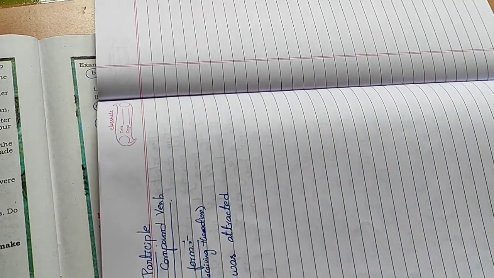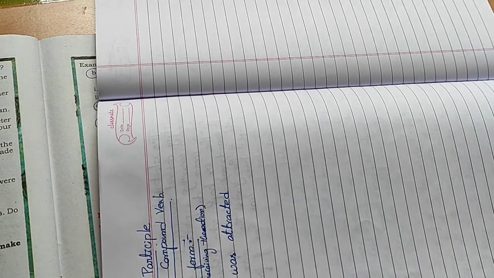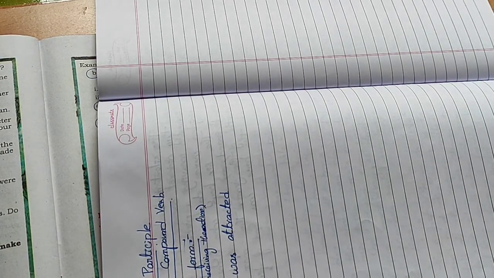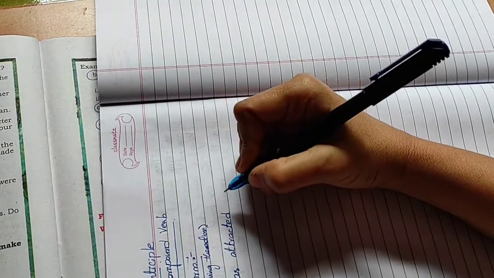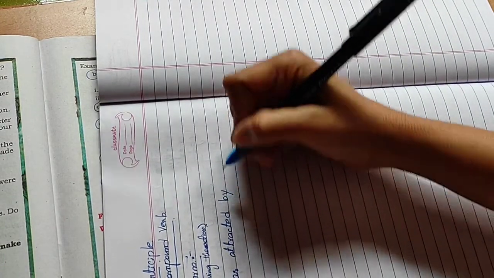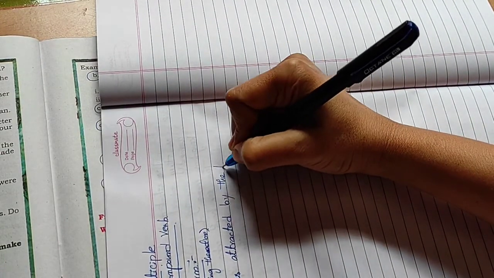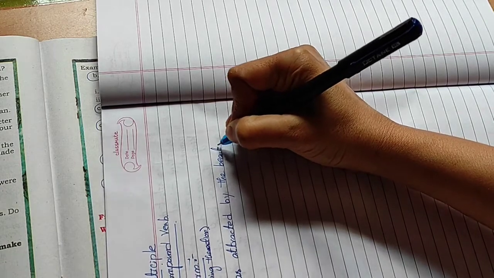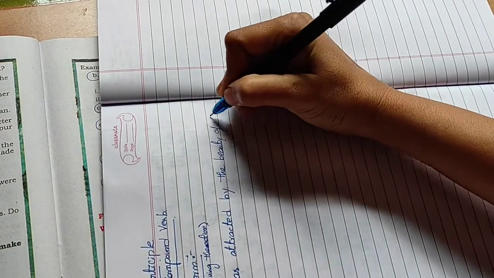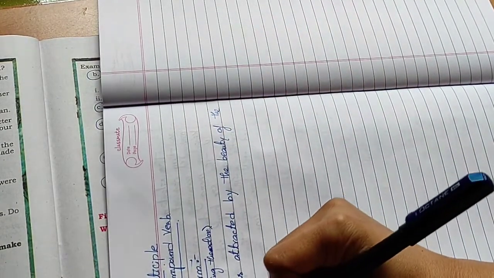See here, attracted is the action verb. She was attracted by the beauty of the Taj Mahal.